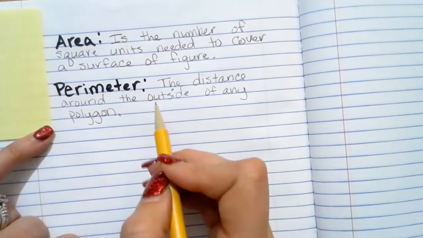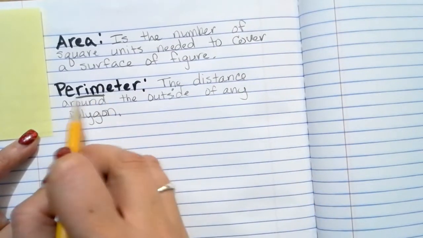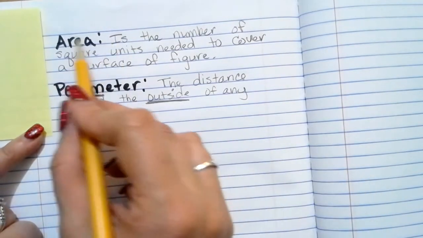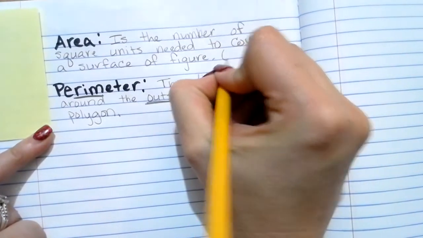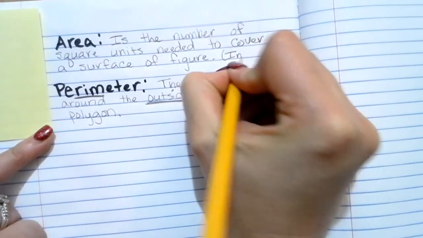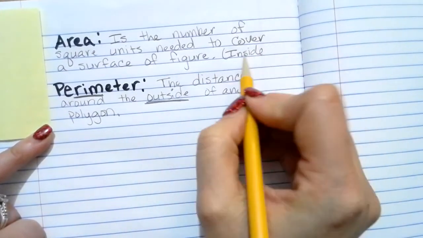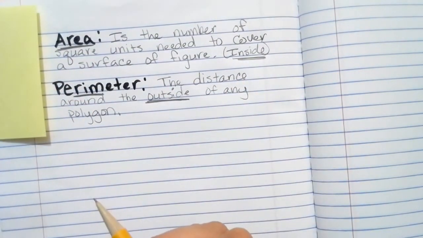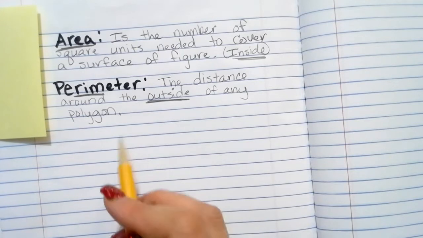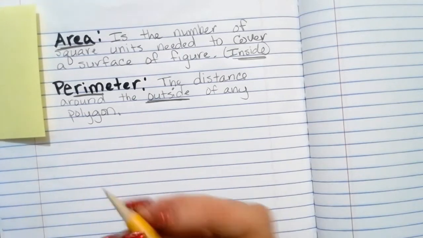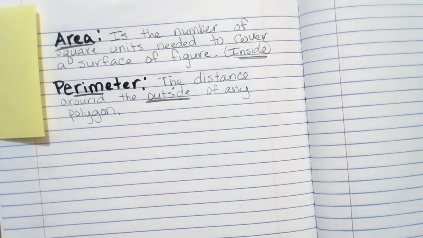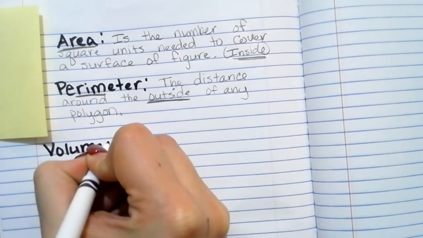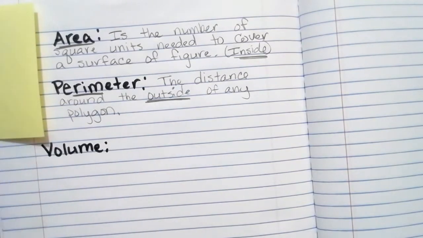Okay. I want you to take a moment and underline the word rim and outside. Okay. Up here in area, I want you to put in parentheses the inside. This is the inside of the shape, and it's the area like an area rug. And perimeter is the outside or the rim of it. The last word we're going to put in for today is going to be volume, since that's where we're going to be headed.